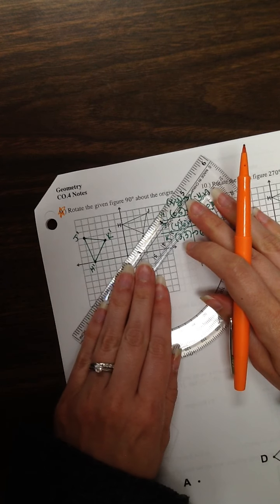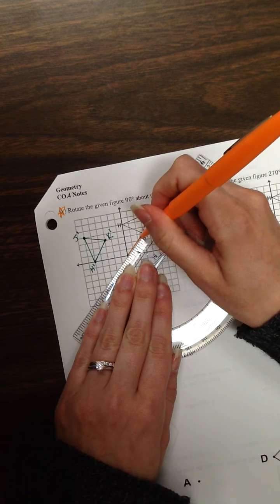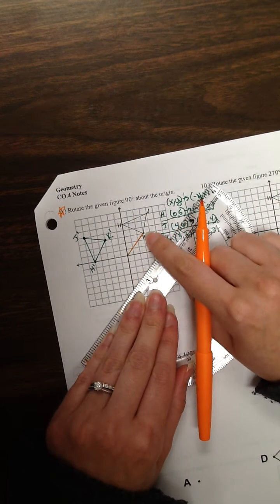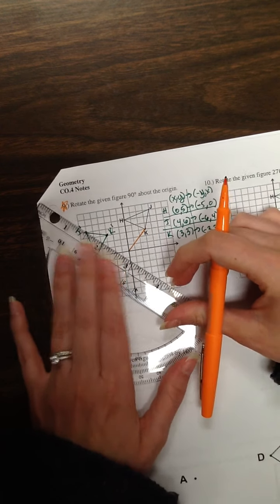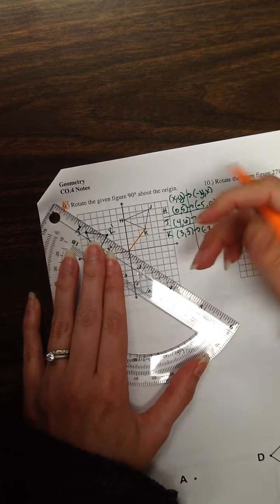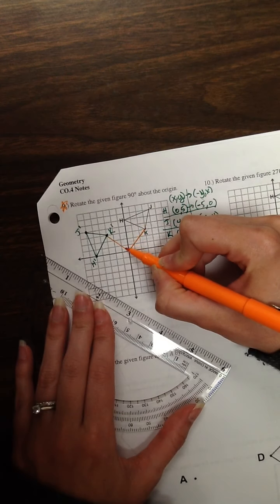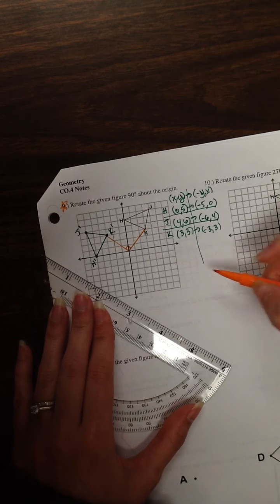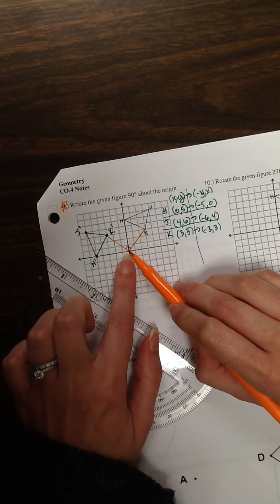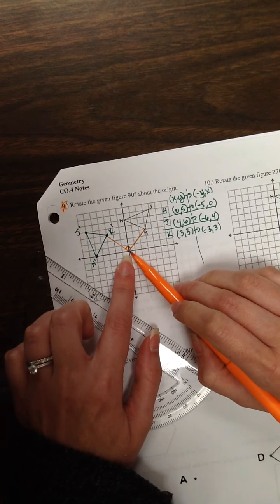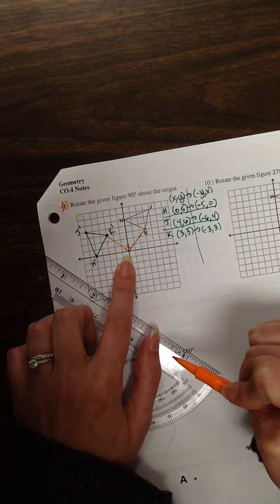If I look at my K here, if I draw a line from the origin to K, and from the origin to K prime, I get a 90-degree angle there. That means that around this origin that I was drawing my segments to, I have rotated K 90 degrees.